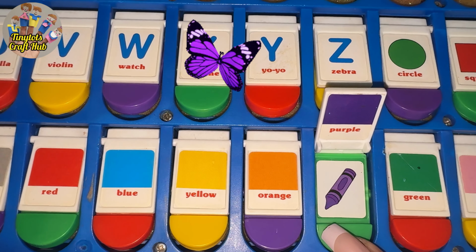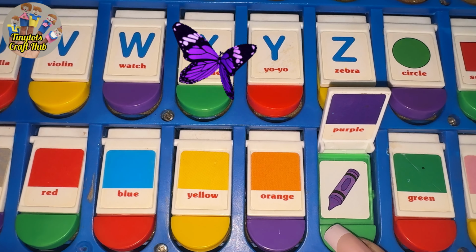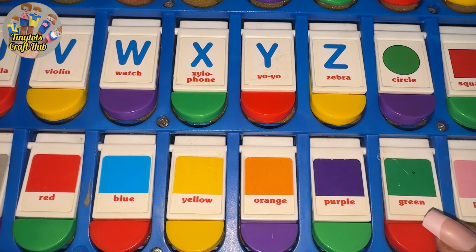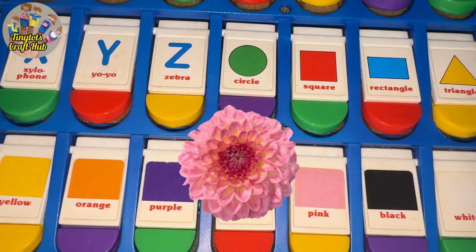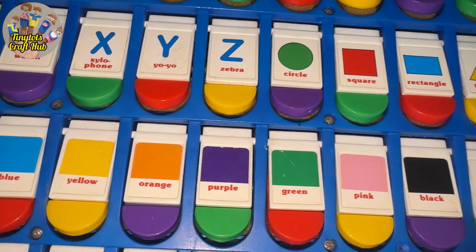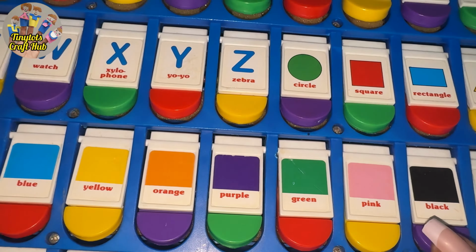Wow, Crayola color. The color is purple. Green. The tree is green. Pink. The pig is pink. Black. The blackboard is black. This is the color white. The sheep is white.